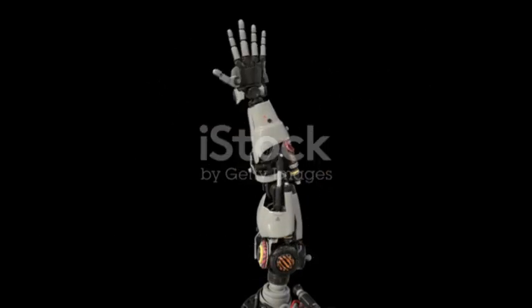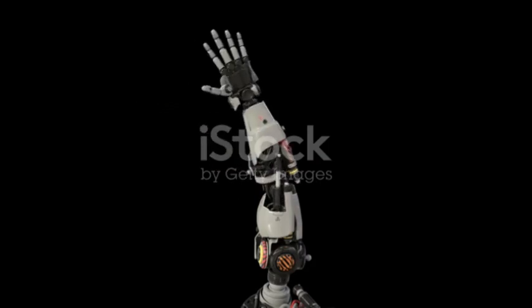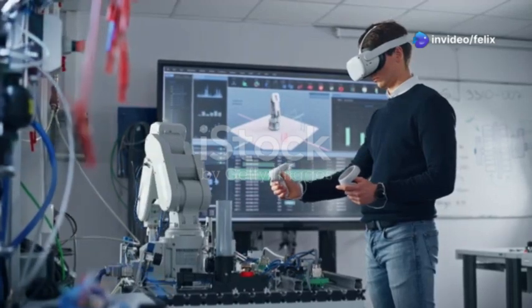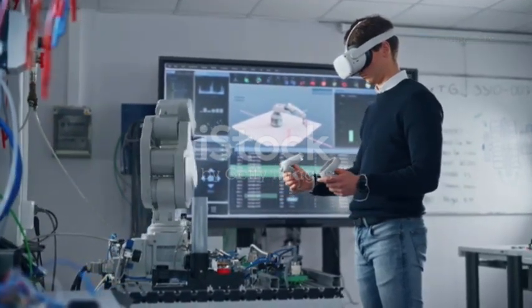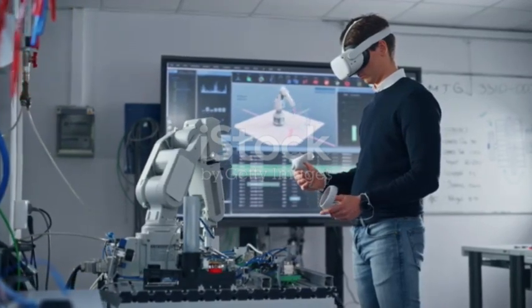Section 5. Reverse kinematics, from pose to joint angles. Reverse kinematics is, well, the opposite of forward kinematics. Instead of calculating the end effector position from joint angles, it determines the necessary joint angles to achieve a desired end effector position and orientation.